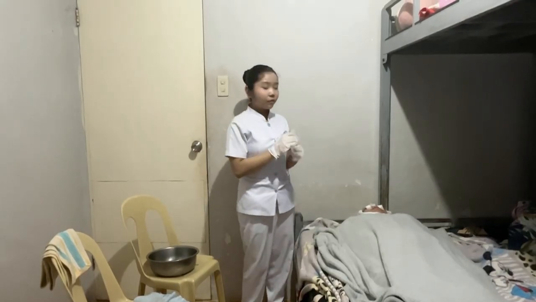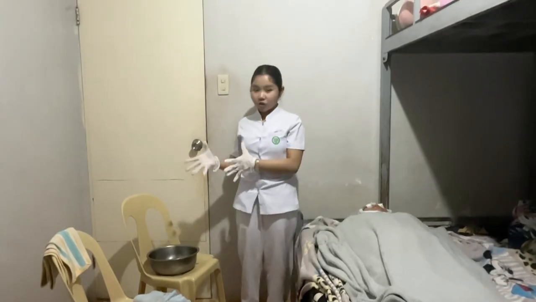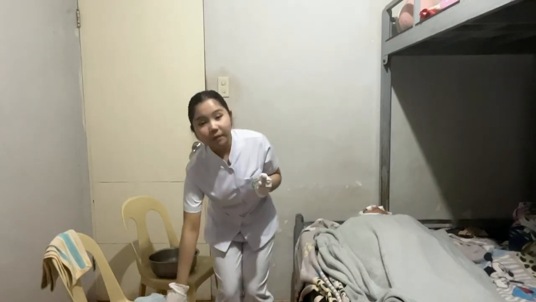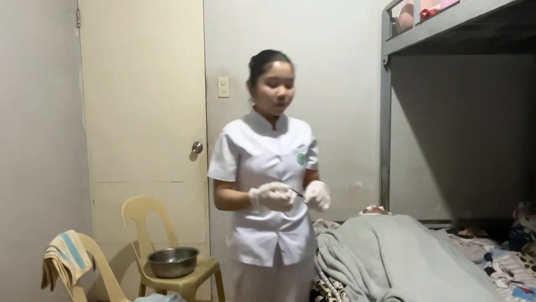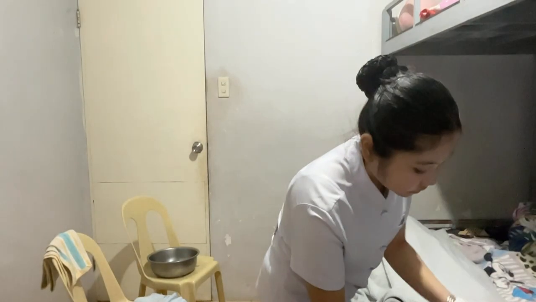And then after that, I will give my patient's relatives the choice to view or not to view the patient, and accompany them for compassionate care if they wish. And then I will apply a name tag on my patient's foot for identification.